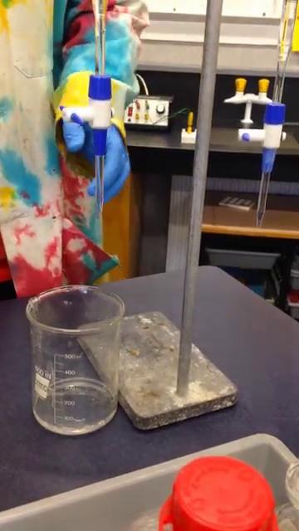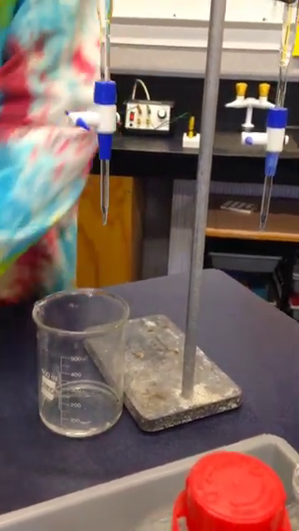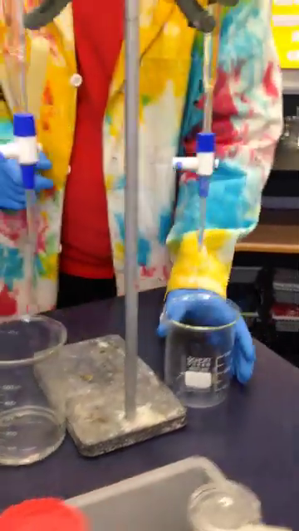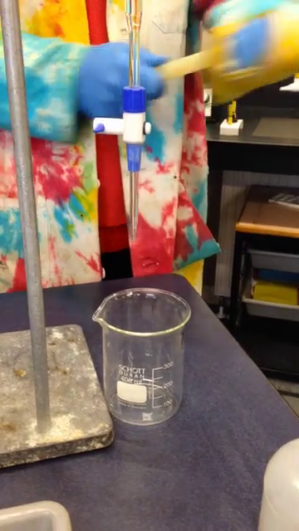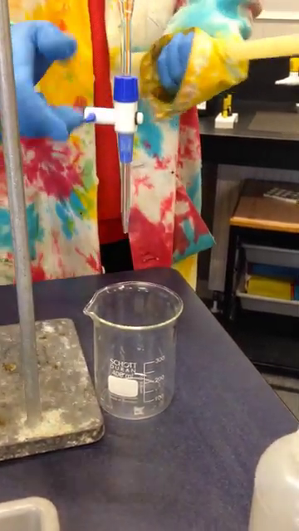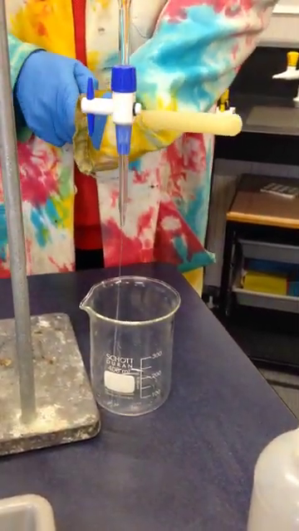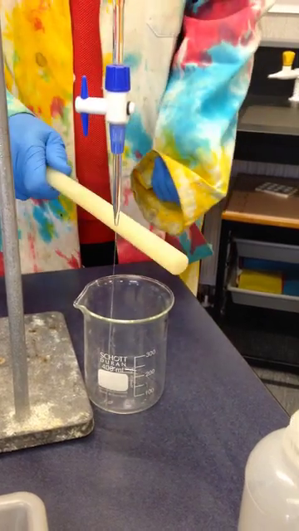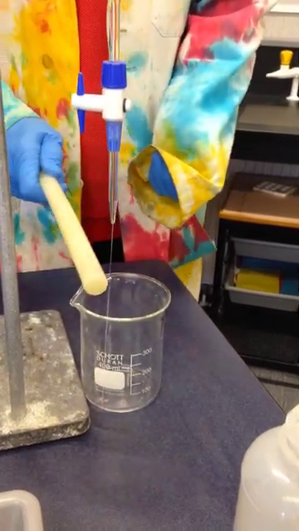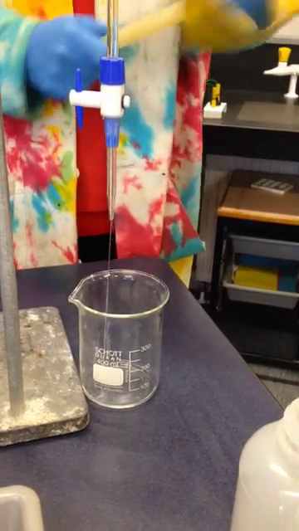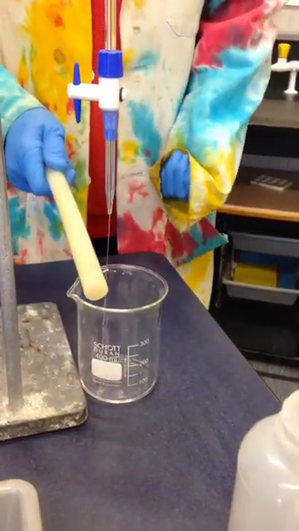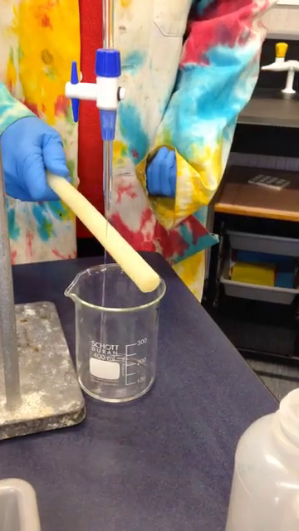As opposed to the hexane. So if I do the same with hexane, we'll get something different here. And if I bring the charged rod up close to that, even if I rub it harder, it doesn't bend towards the rod at all.